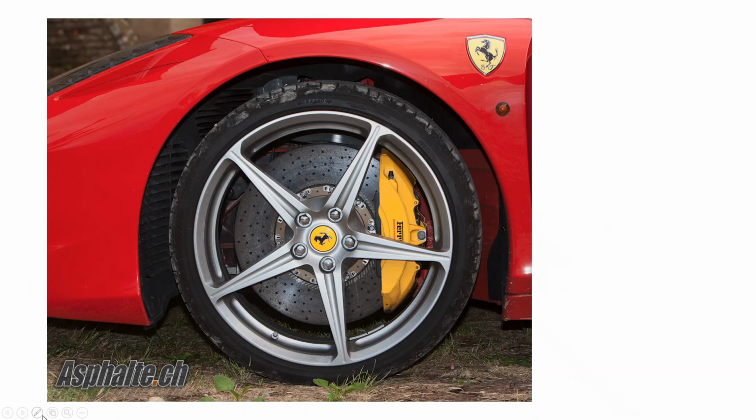This is an example of a temporary joint where your wheel, which is your first part, is attached to the car, which is your second part. So this is your first component, which is your wheel, and this is your second component, which is your car. This type of joint is known as a temporary joint because you can remove this wheel from the car any number of times without breaking either the wheel or the car. And with the help of these lug nuts and bolts, you can attach this wheel to the car.